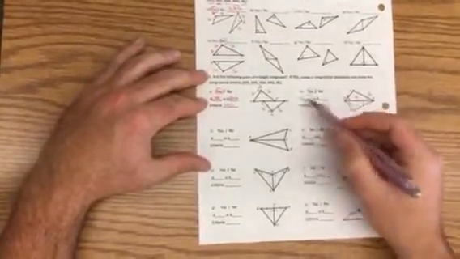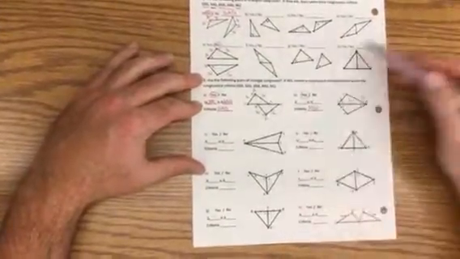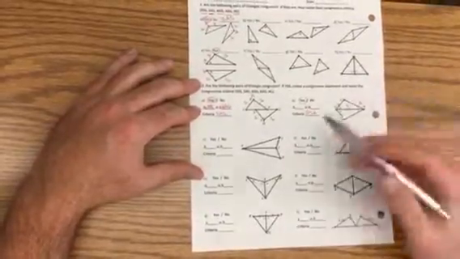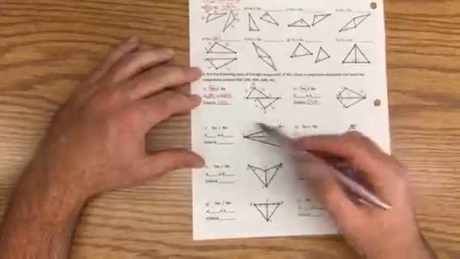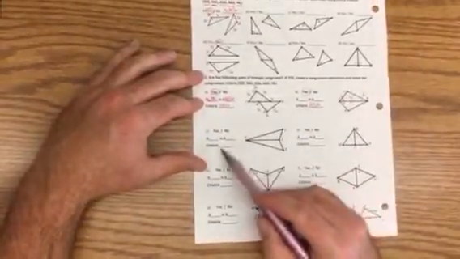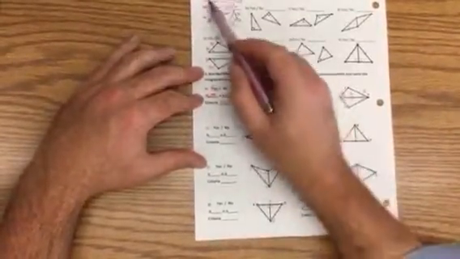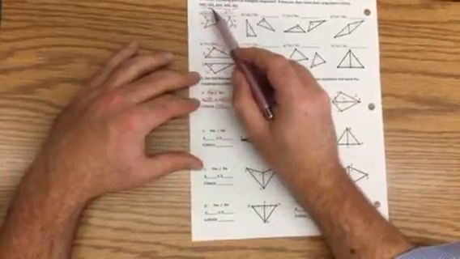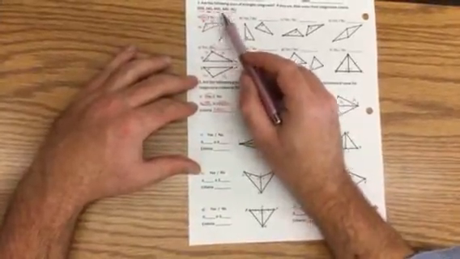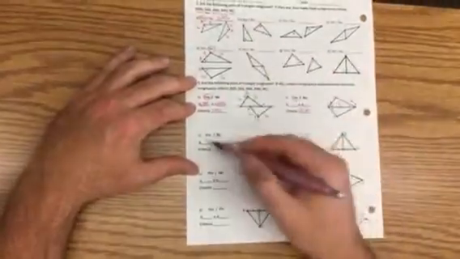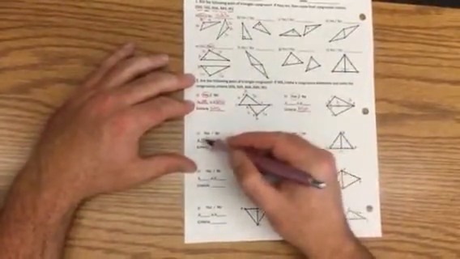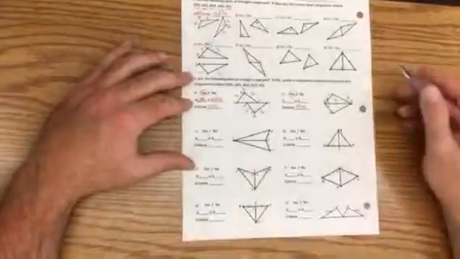And I'll leave you to write the congruence statement and to fill out the rest of these. But again, the idea with all of these is first decide whether the 2 triangles are congruent, yes or no. Then if it's yes, what condition do they satisfy? Side, side, side, side, angle, side, angle, side, angle, angle, angle, side, or hypotenuse leg. And then write a statement that relates the 2 triangles, matching up the corresponding parts.